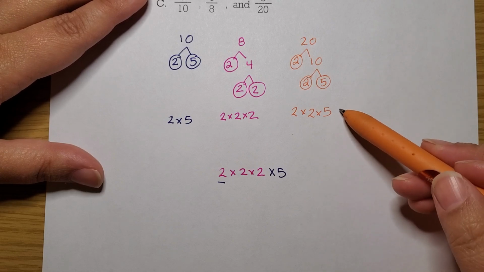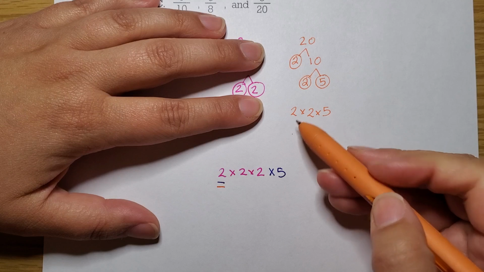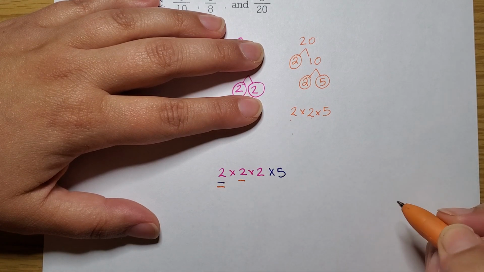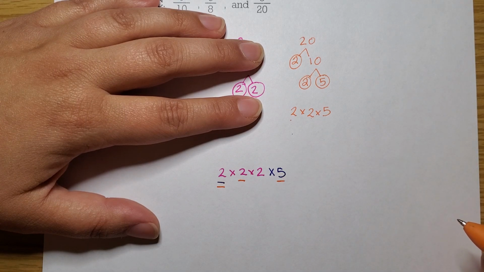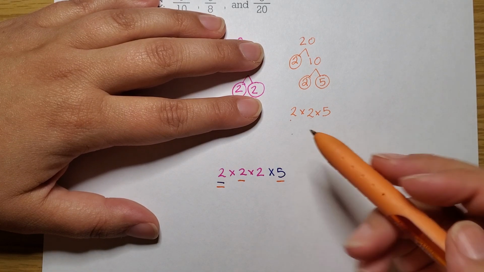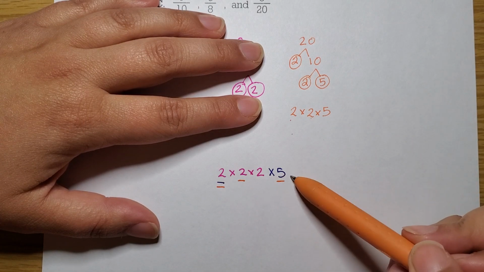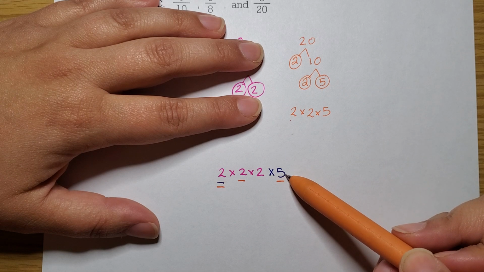Then from 20, we've got a 2, so that can pair up with this first 2. Then we have another 2. And then we have a 5. So something kind of weird's happening here. All of the factors that we need for 20 are already listed here. We need 2 2s and a 5, and we've got 2 2s and a 5.